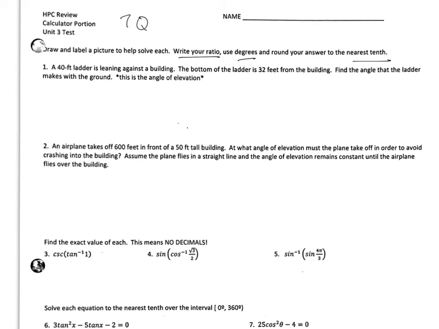So we have a ladder leaning against the building. Here's the building. Here's the ladder. The ladder itself is a 40-foot ladder, and the bottom of the ladder is 32 feet from the building. You are looking for the angle the ladder makes with the ground. We can assume that's a right angle, that the building is perpendicular.